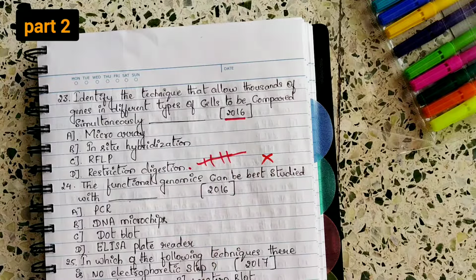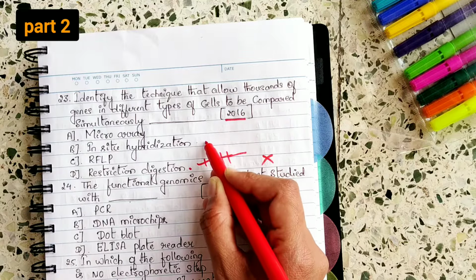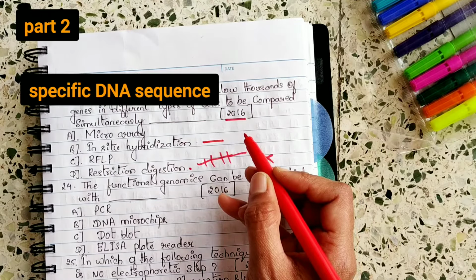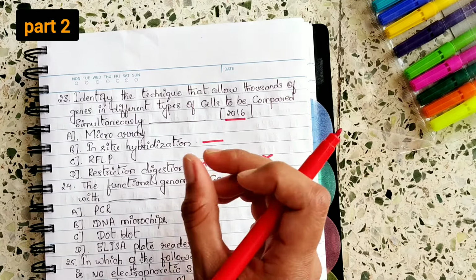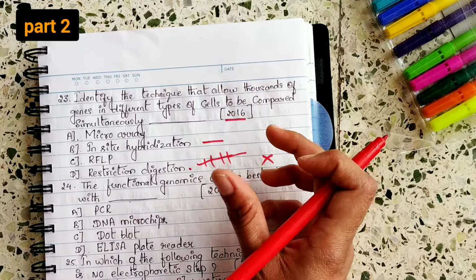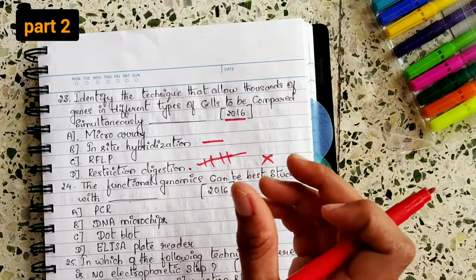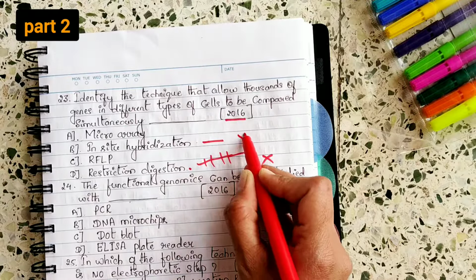And the next one is option B, in situ hybridization. So what is in situ hybridization? It is a procedure that allows us to locate the position of specific DNA sequences on the chromosomes. This is the technique that relies on exposing the chromosomes to small DNA sequences called probes that have a fluorescent molecule attached to them. By using that probe, they locate the position of specific DNA sequences on the chromosome. So that's why this is also not the correct answer.